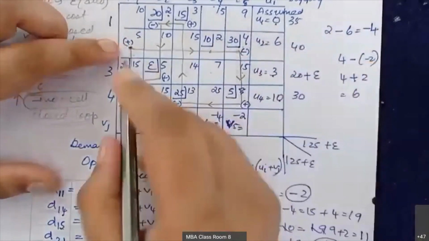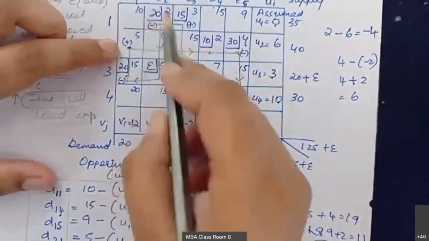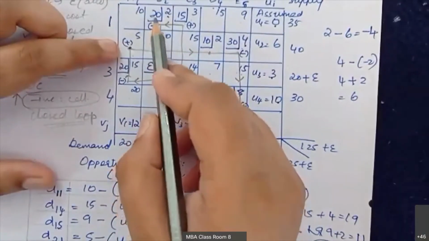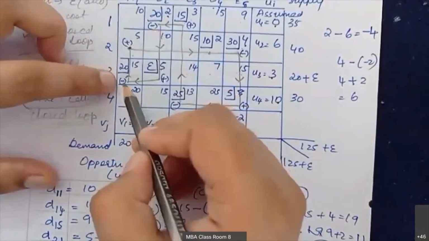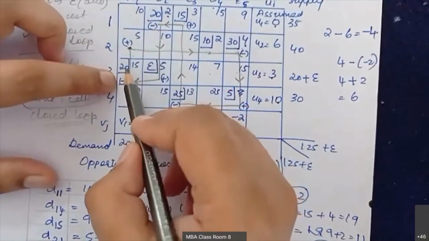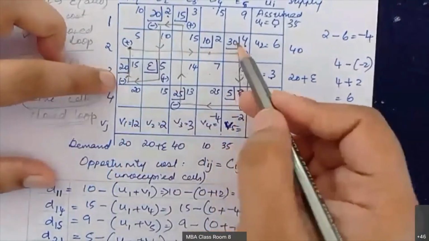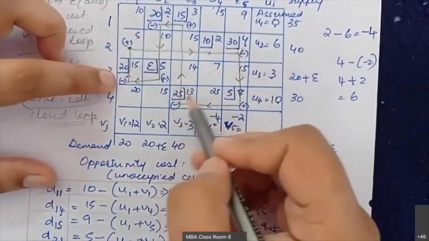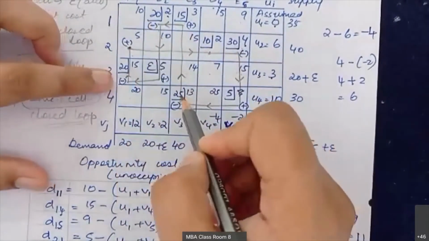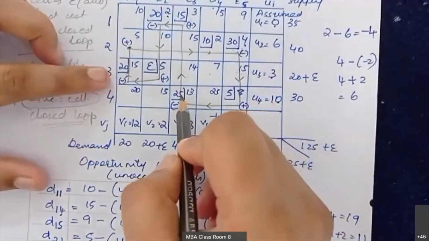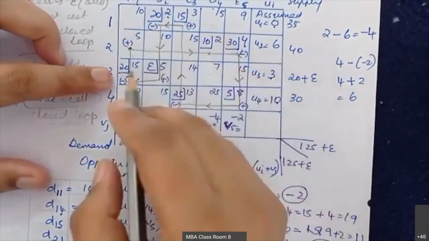Okay, so here check for the cells having the negative value. Here we have one cell, negative value. What is the number of allocations? It is 20. What is the next cell having negative value? This one. It has an allocation 20. Then which is the negative cell? This cell is also negative, having allocation 30. Then this cell is having 25. So we have values 20, 30 and 25. Which is the smallest value? It is 20. So this 20 we are going to add and subtract according to the signs.